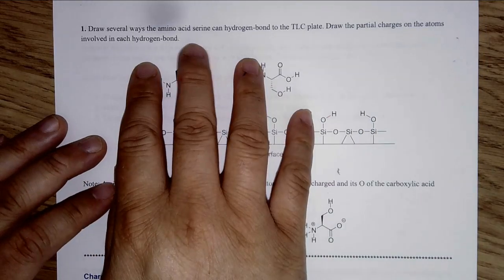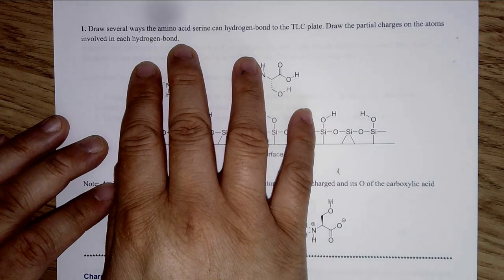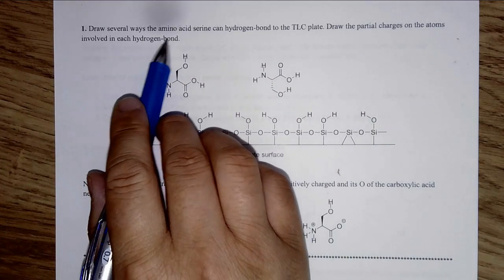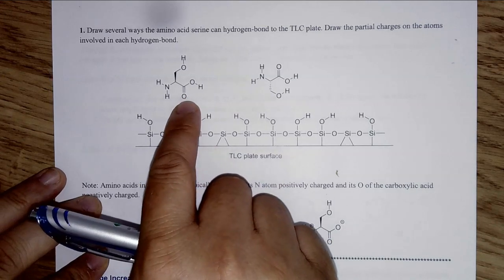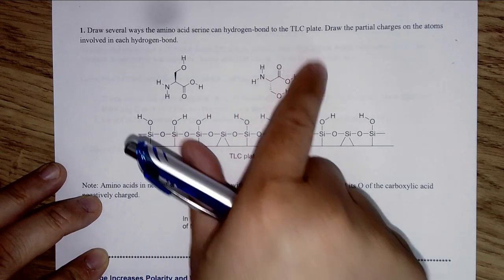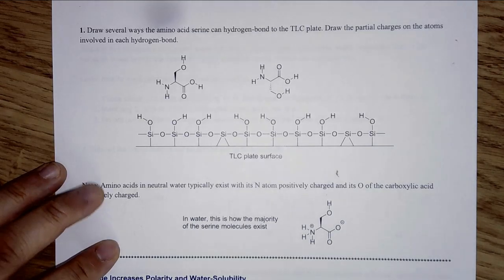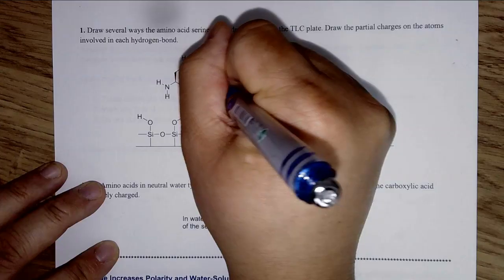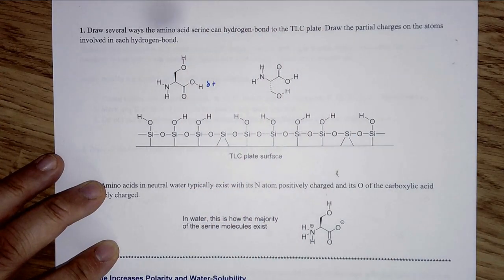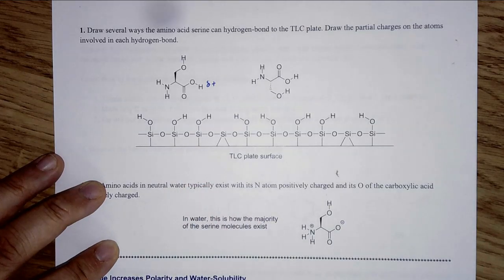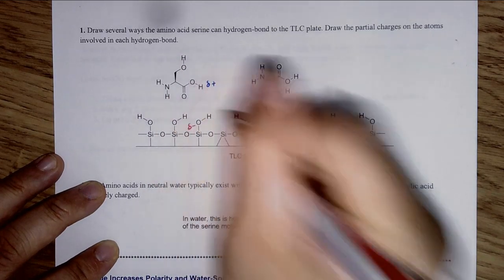So here's a possible assessment or quiz question or problem. Draw several ways the amino acid serine, this is serine, can hydrogen bond to the TLC plate. Okay, so again, we need a hydrogen attached covalently to oxygen, nitrogen, or fluorine. So here's one attached to oxygen, and here's an oxygen, and we know that that is electronegative.